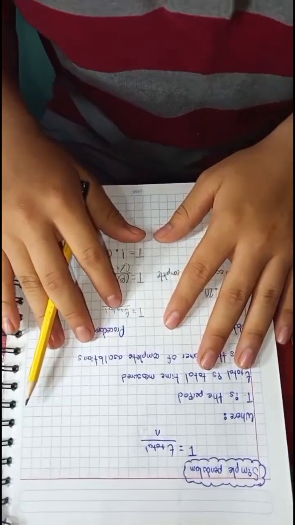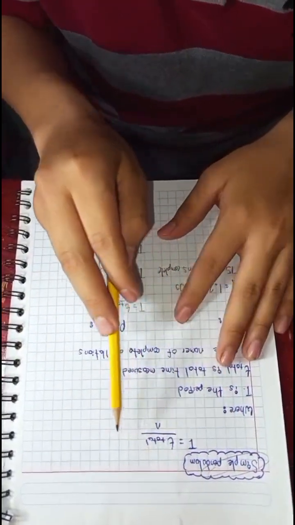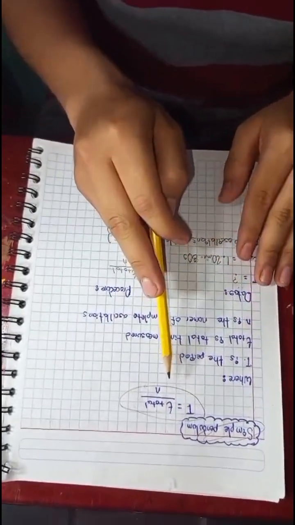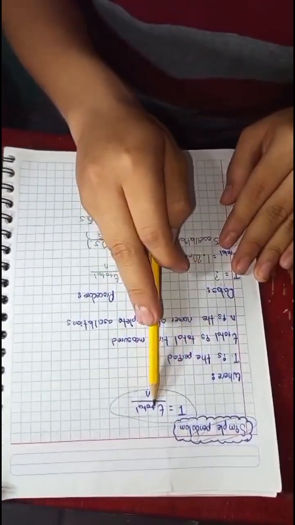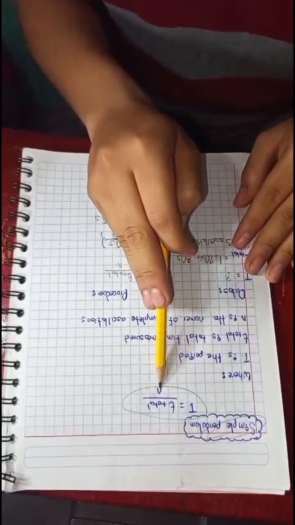Annex 2.1.3: How to calculate a simple pendulum? The simple pendulum period is calculated with the following formula: the total time divided by the number of complete oscillations.